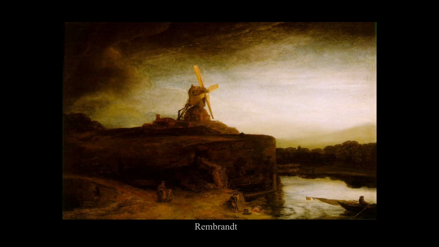Now again, Rembrandt's exteriors get me all excited as well because of the use of light and shade and the way he directs you around the frame using highlights and shadows.